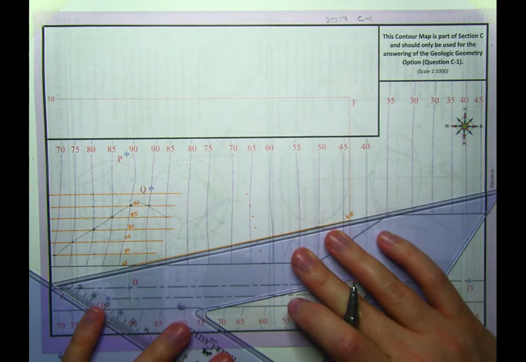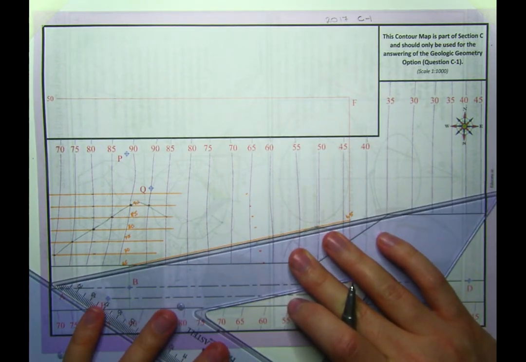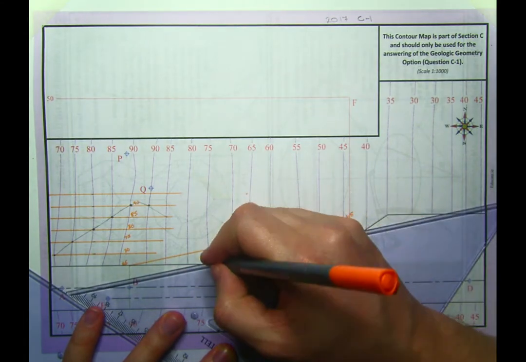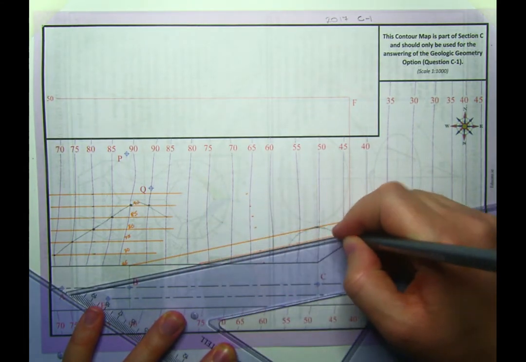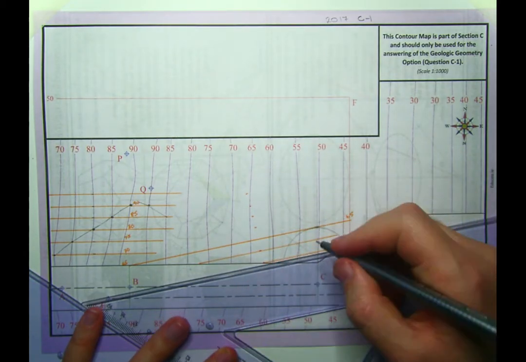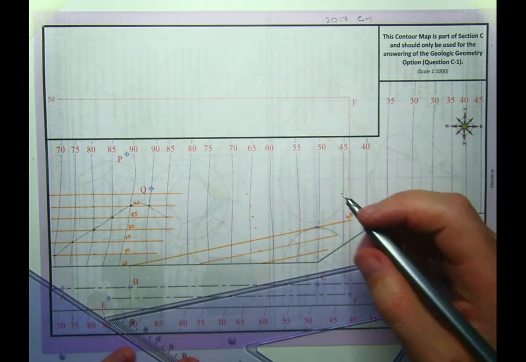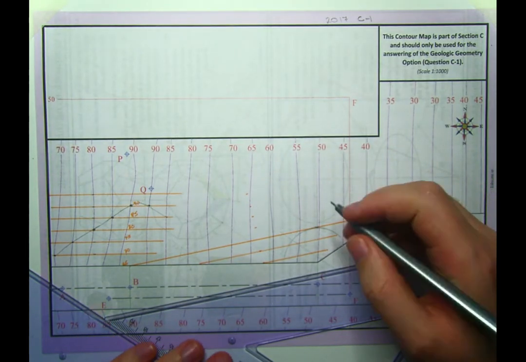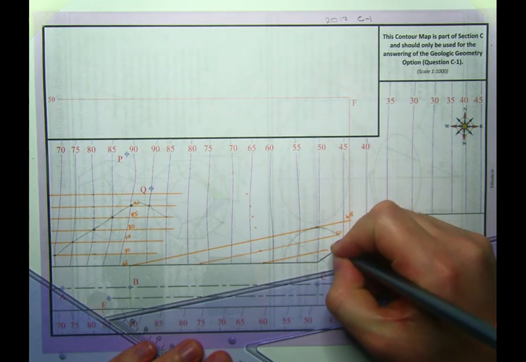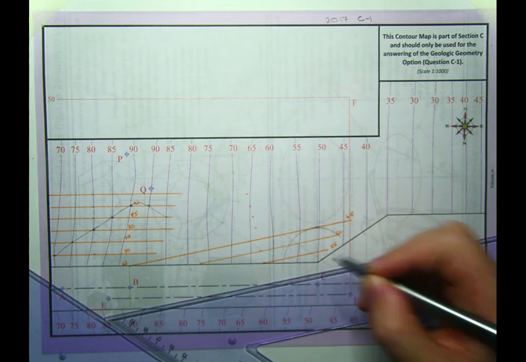So parallel to that, just like the other ones. So this is 60, and this one here is 55. And then the edge of the road there at this point, that would be 50.